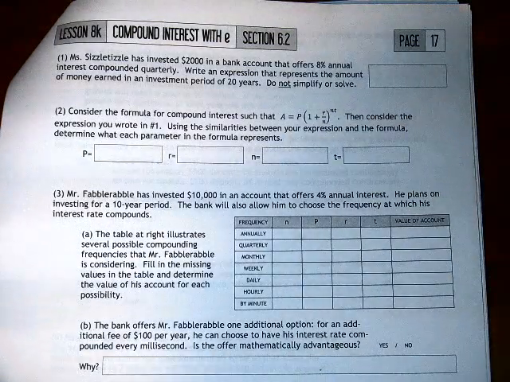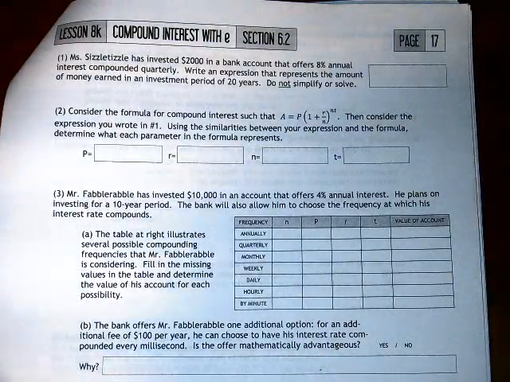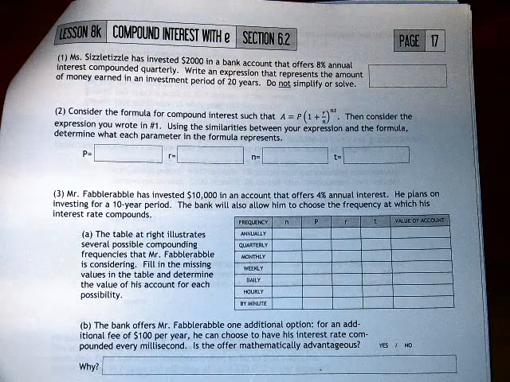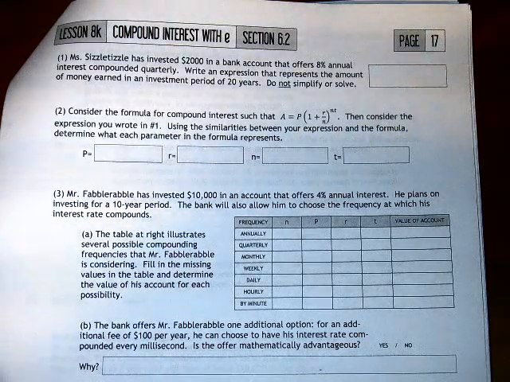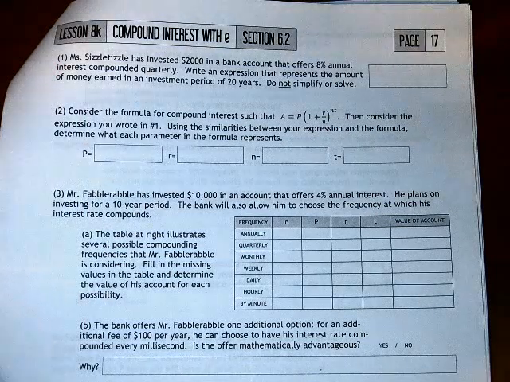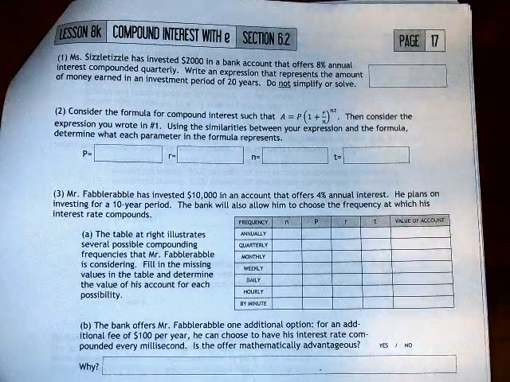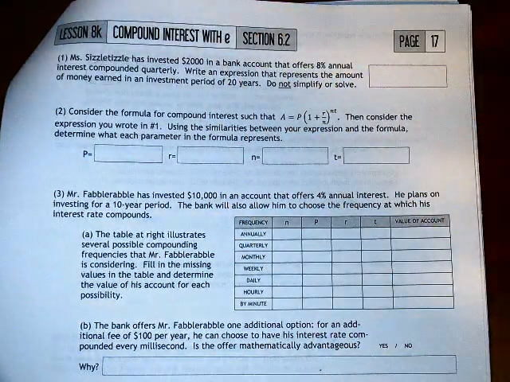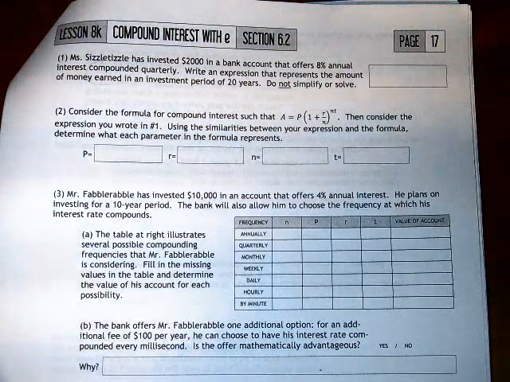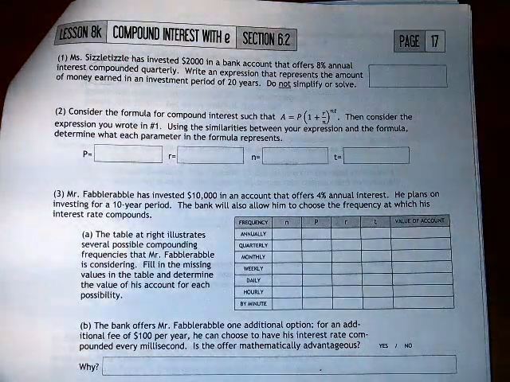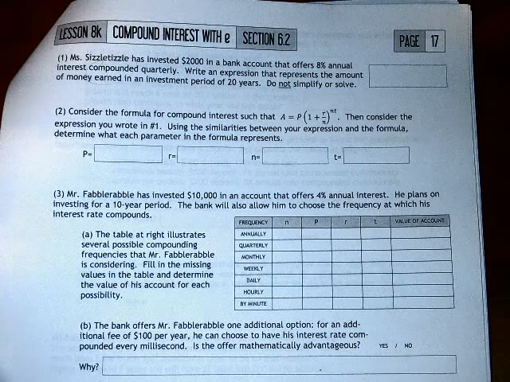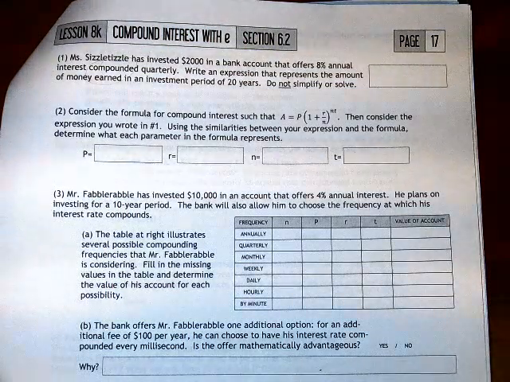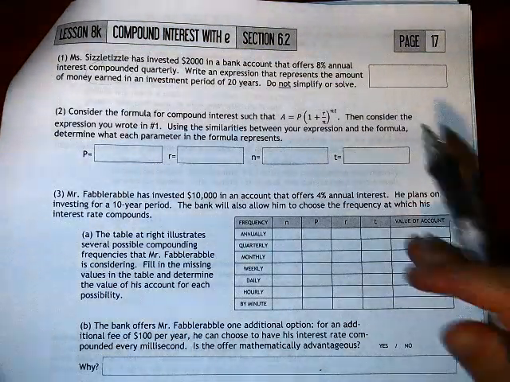Now, in question number 1, we're going to start with what I hope to be a relatively familiar compound interest situation. We've got $2,000 in a bank account with 8% annual interest compounded quarterly. We've seen enough of these problems to know now that compounded means divided quarterly, so we know that in general we can figure out an expression or an equation that we can plug into to represent an investment period of 20 years.